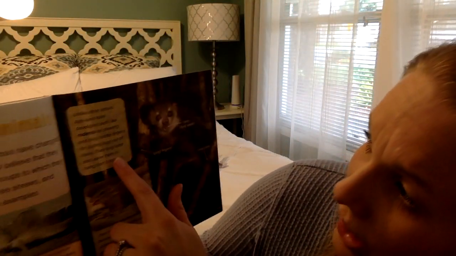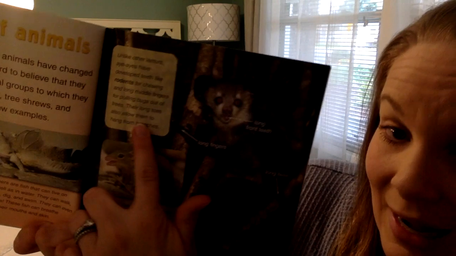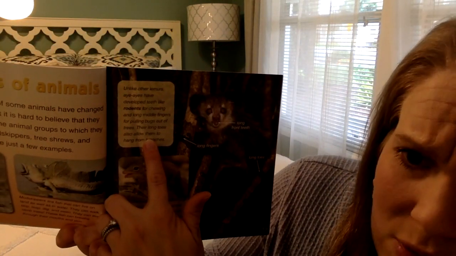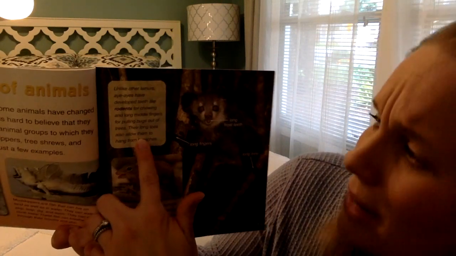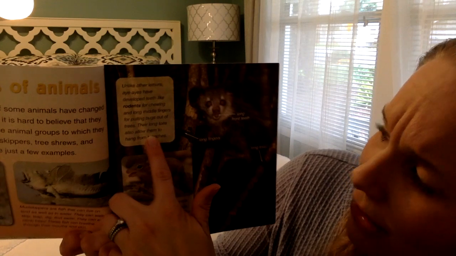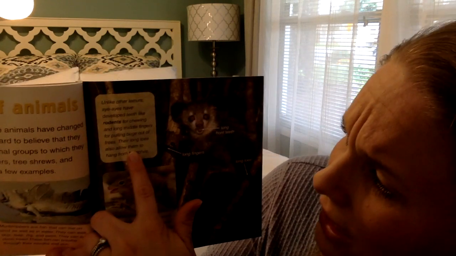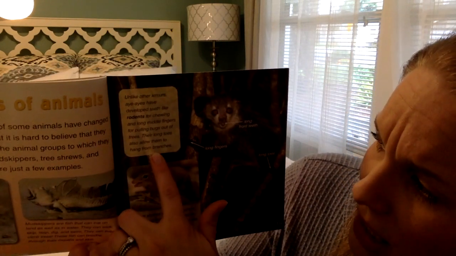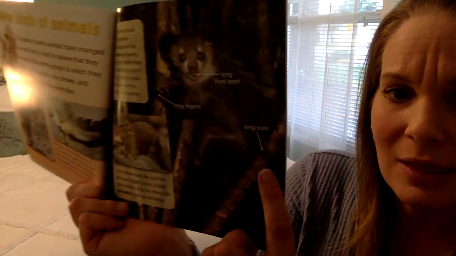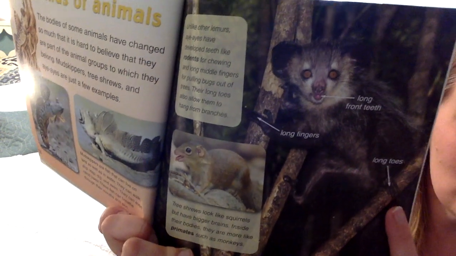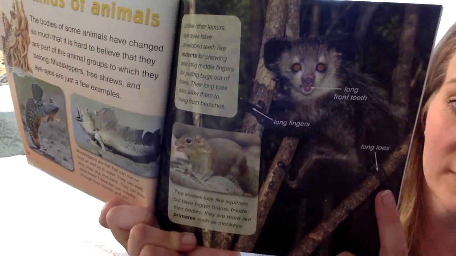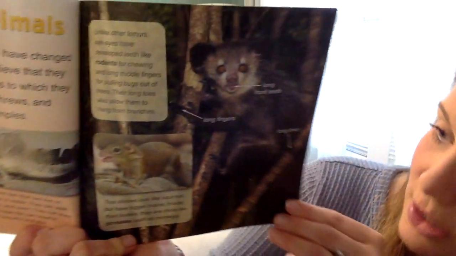This is an aye-aye, and unlike other lemurs, aye-ayes, a specific type of lemur, have developed teeth like rodents. Rodents would be like rats and mice. They have these long teeth for chewing, and they have long middle fingers on their hands for pulling bugs out of trees. They also have toes that are super long to allow them to hang on to tree branches. So it's one type of lemur that has even more adaptations.